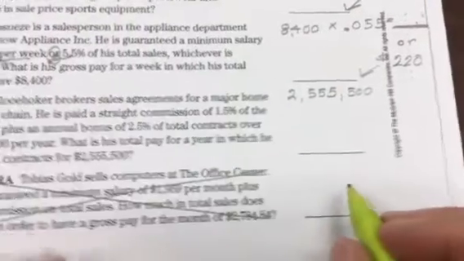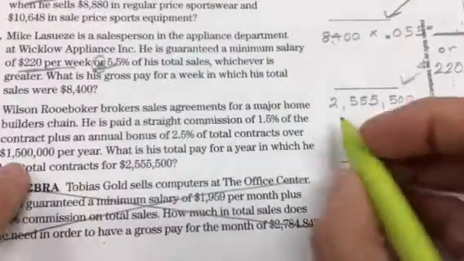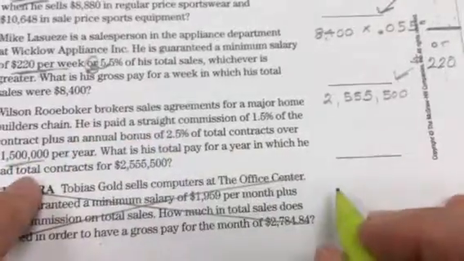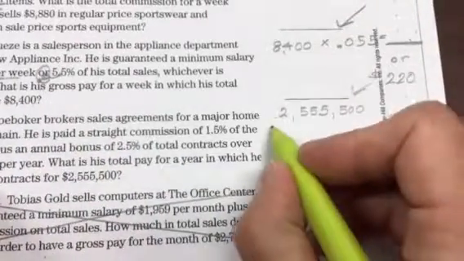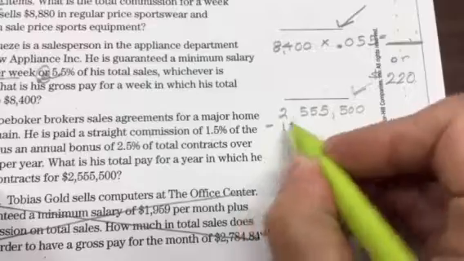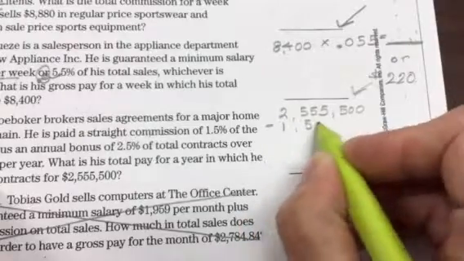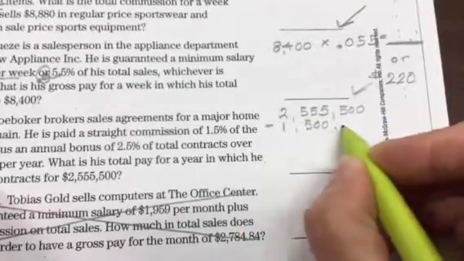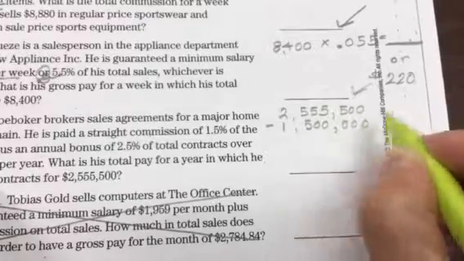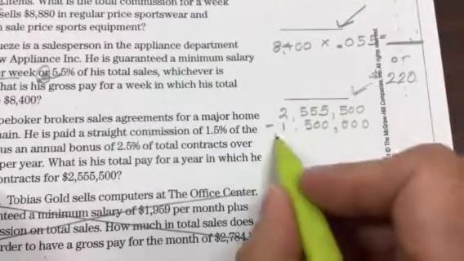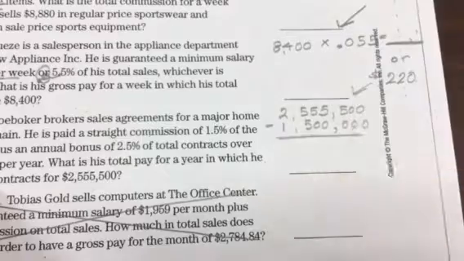Okay? And we're going to subtract out that minimum that he needed to make. Okay, that minimum. And this is once he reaches this magic number, he starts earning a greater commission.